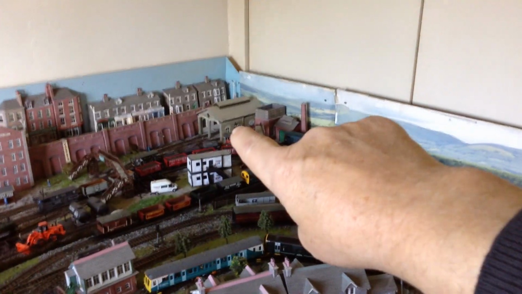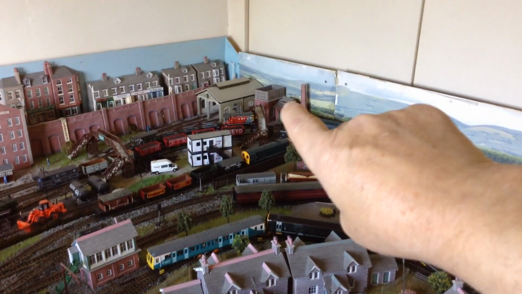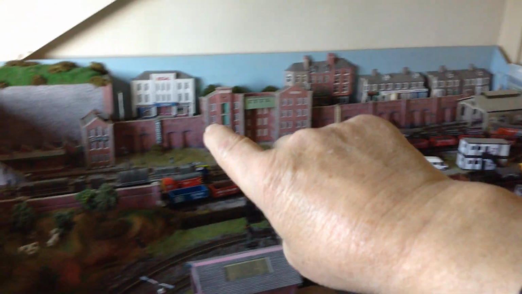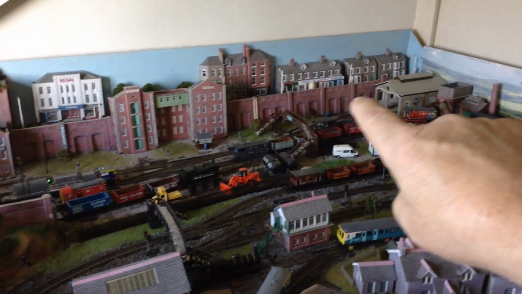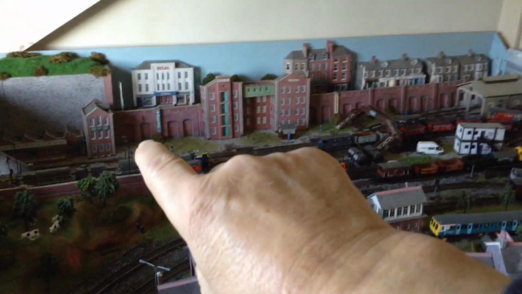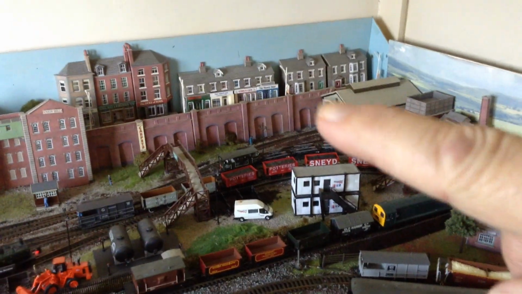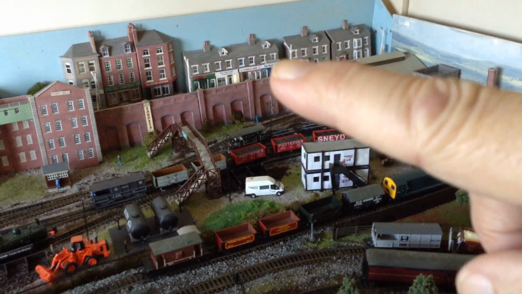Some say, well, that is the only thing that isn't made by Metcalfe, which is a Scalescene one. Everything else is all made by Metcalfe. That took me about 4 days to build across there, and then I built the section on the back, and of course there I've got the Hobby Goblin model railway shop, Steve's.